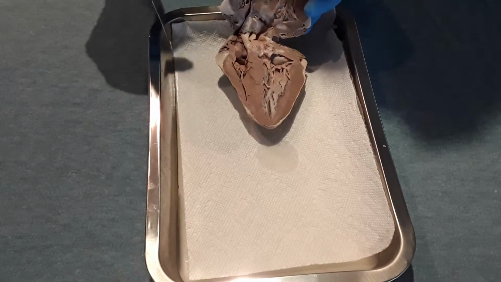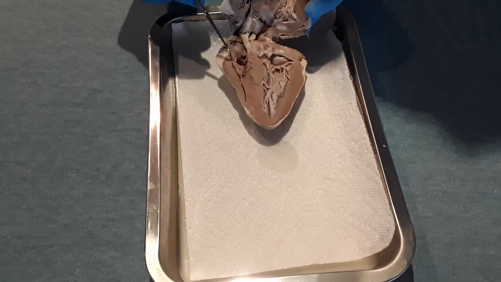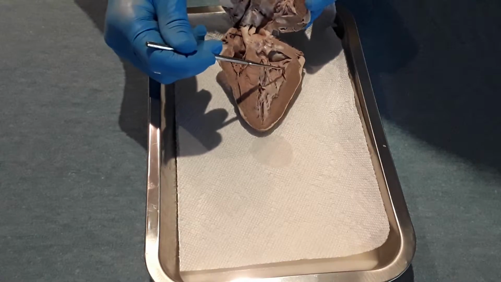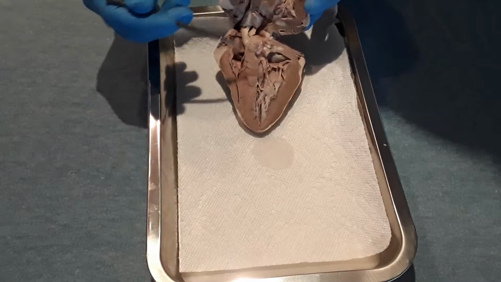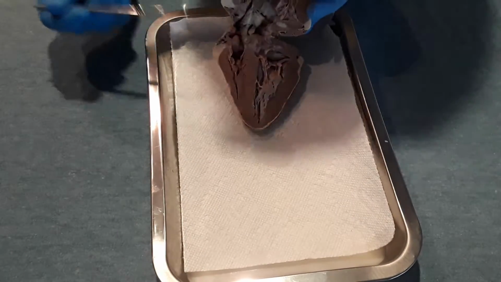This area right here, a little leaf, is the tricuspid valve. It leads from the right atrium to the right ventricle. This leafy structure here, you see a bit of it here and here, is the bicuspid valve. It leads from the left atrium to the left ventricle.